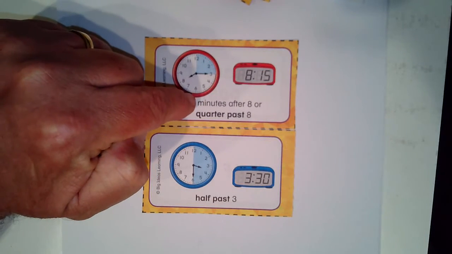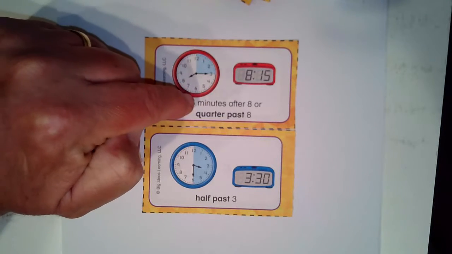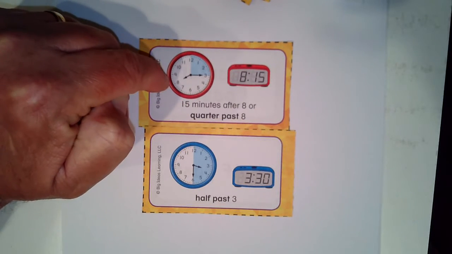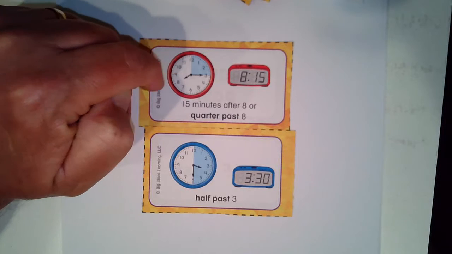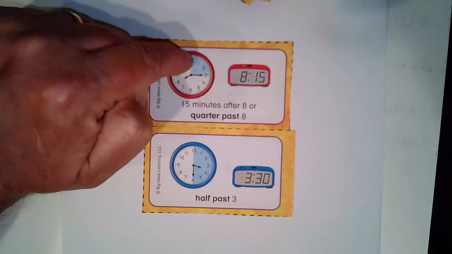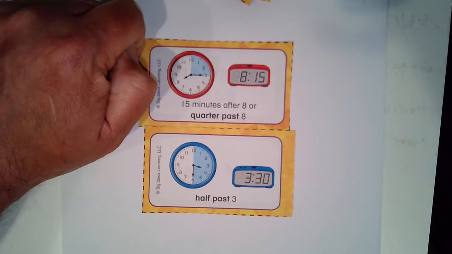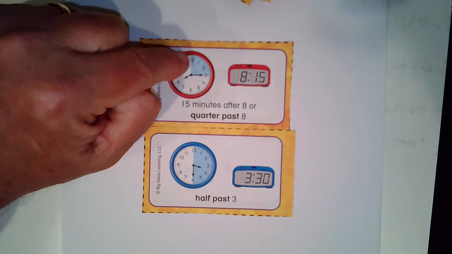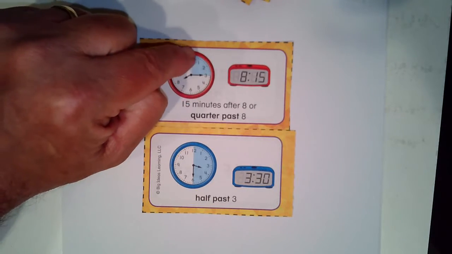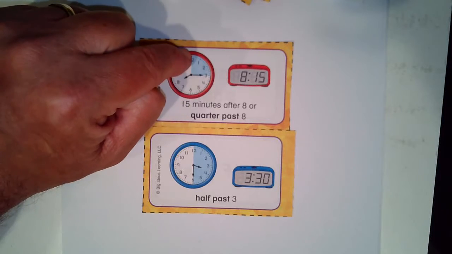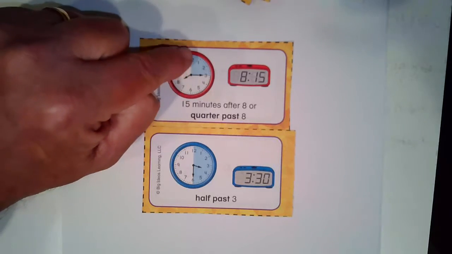The third section is from 6 to 9. That's the third quarter. And from 9 back up to 12, that's the fourth quarter. That's the last one.